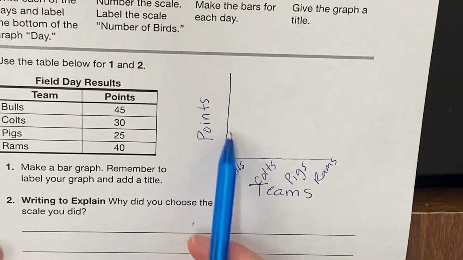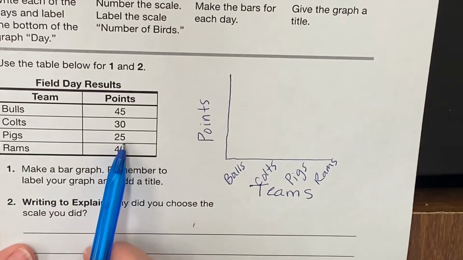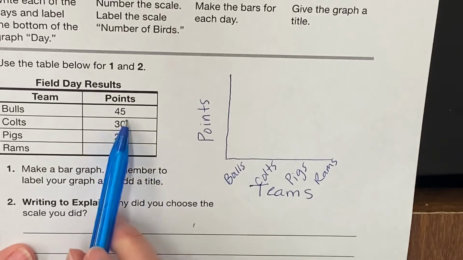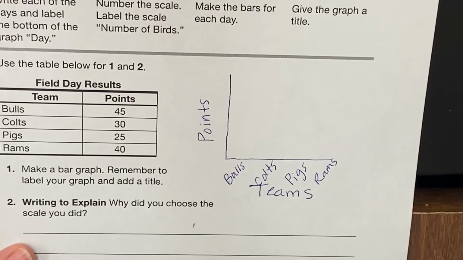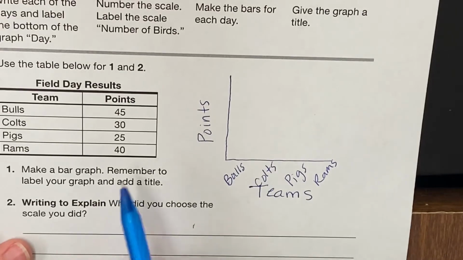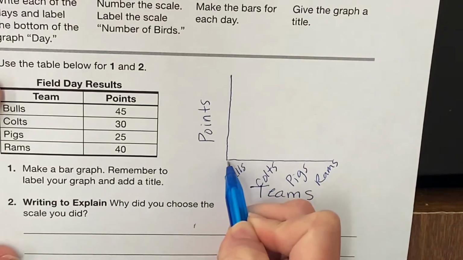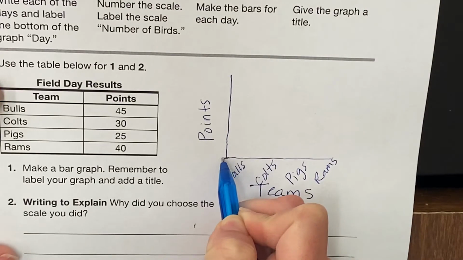All right, so now let's look at our points. We need to label the scale next. So our lowest number is a 25 and our highest number is a 45. So we really don't need to start with 0 like the graph above. We could start with 20 and then count by 5s because these numbers are counting by 5s. So we'll start the very bottom right here.